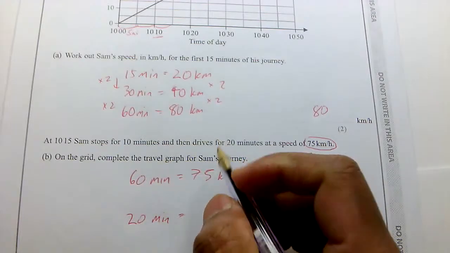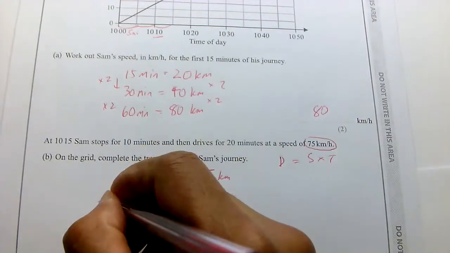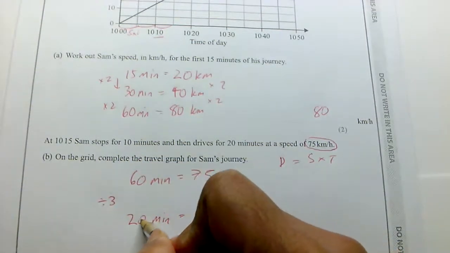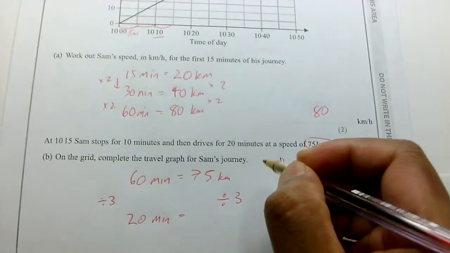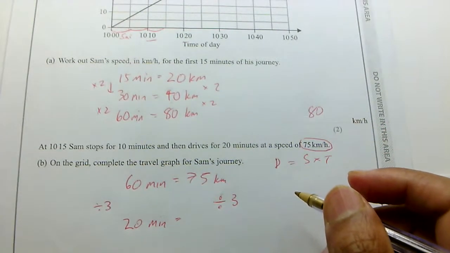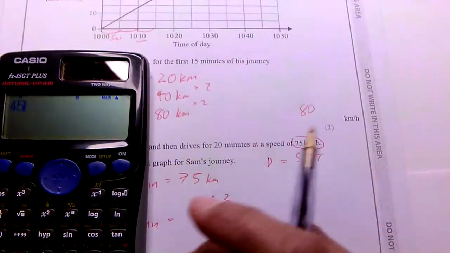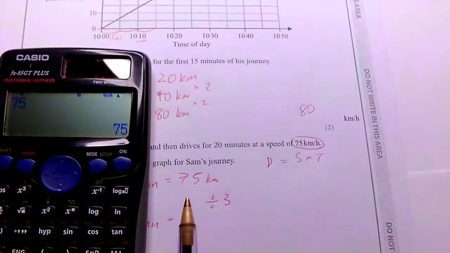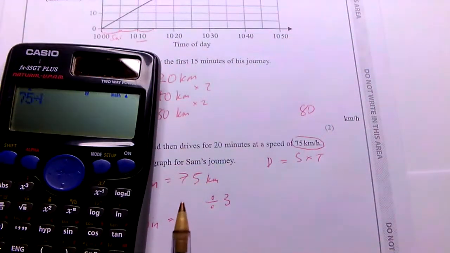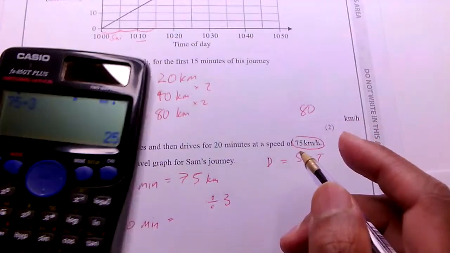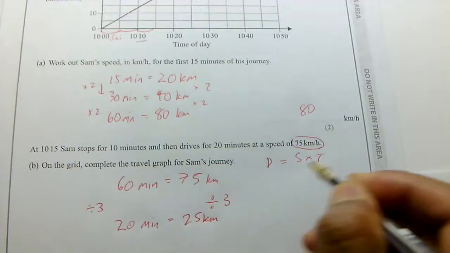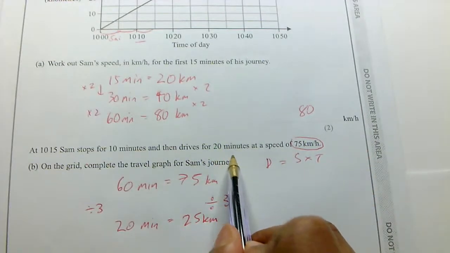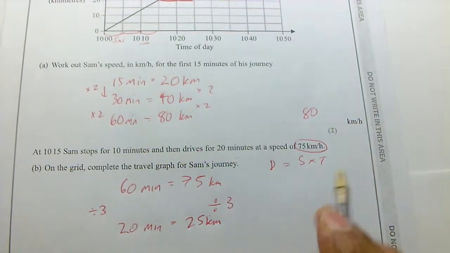So what am I doing here? I can just divide by 3. 20, 40, 60, so I'm dividing by 3. I can divide this by 3 as well. Get your calculator out if you're worried about that. 75 divided by 3 gives us 25. So this is 25 kilometers. So in 20 minutes, I'm going 25 kilometers.